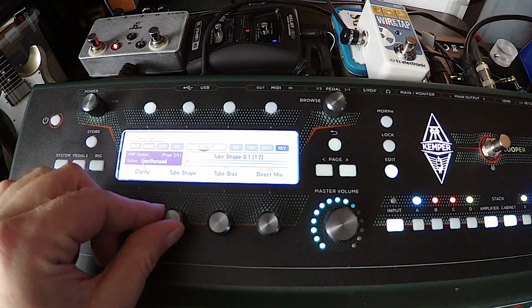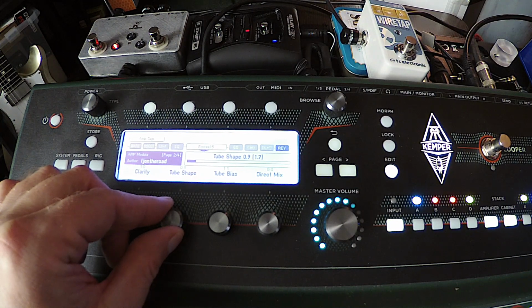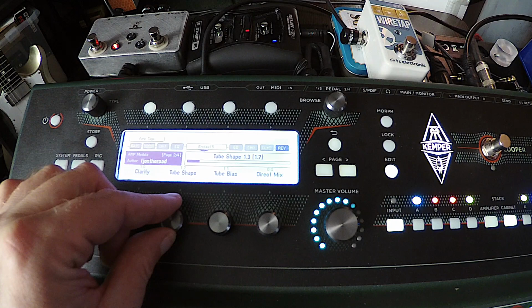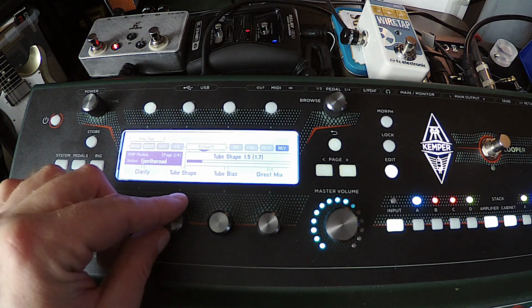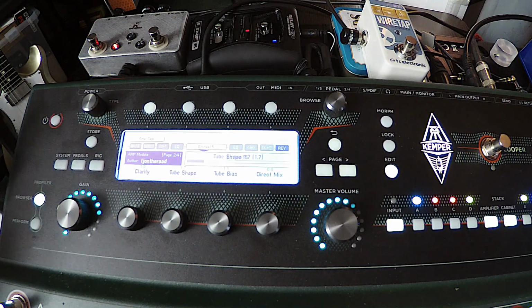Okay, so that's a very subtle difference. Usually when it does the profiles, it gets a tube shape of 3.3. That's its middle ground, I guess. So I usually like to play with it a little bit to see whether or not I like it. In the case of these profiles, I found that if you turn it down a little bit, it makes the amp sound a little bit more tight.